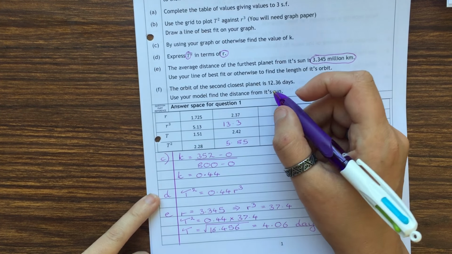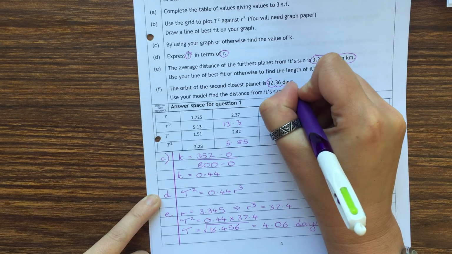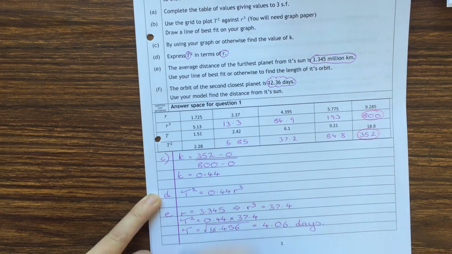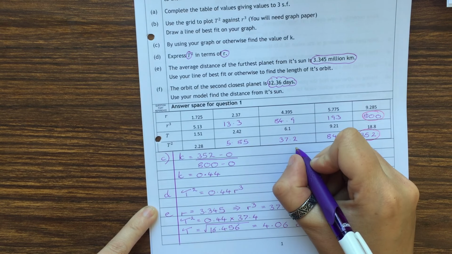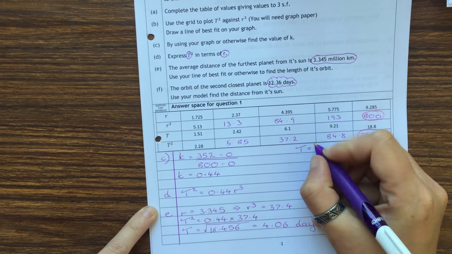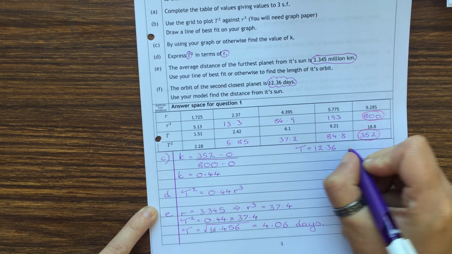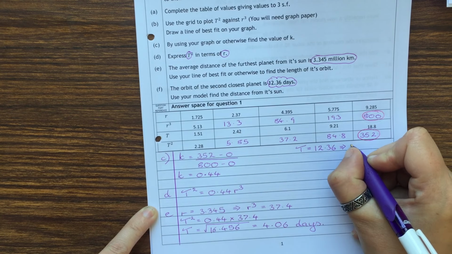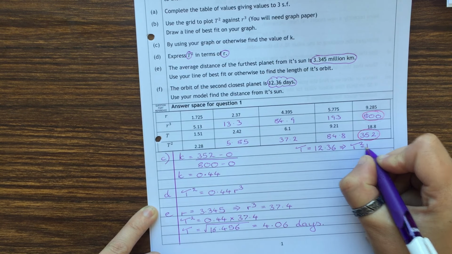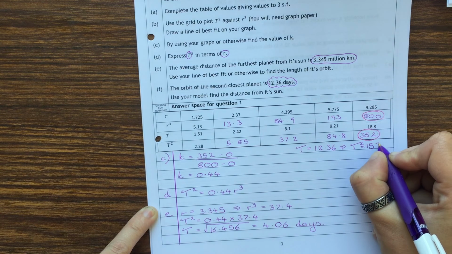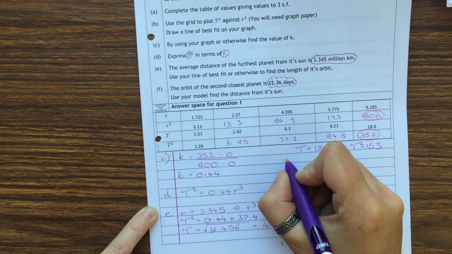For part F, we are told about the days and we need to find the distance. So we know that T is 12.36, and from there we know that T squared equals 153. We can substitute it back into our equation.